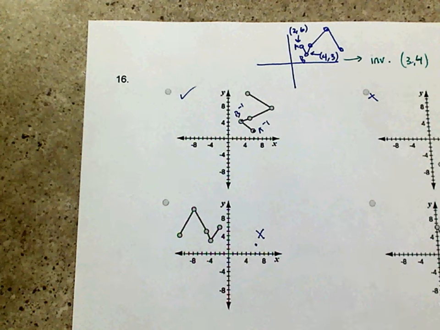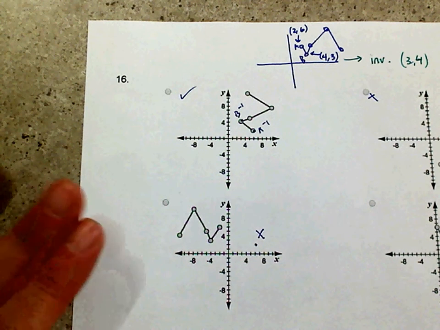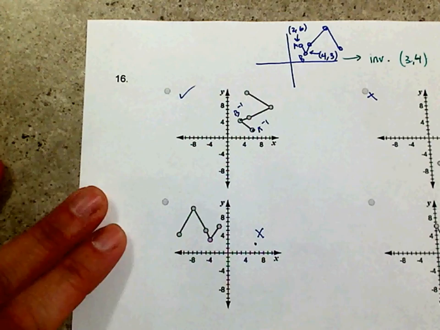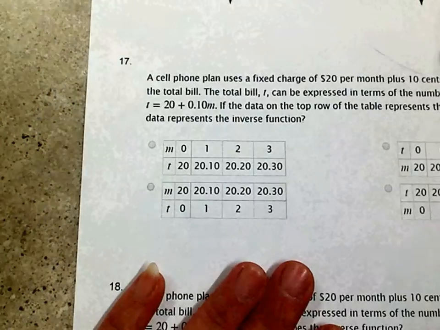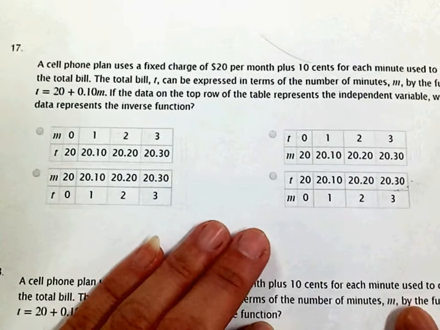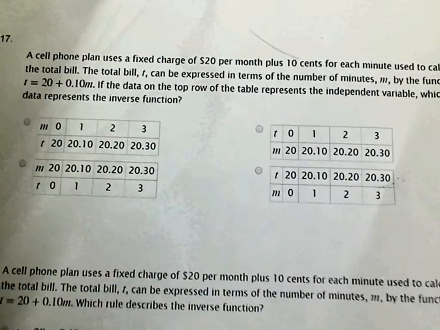An inverse is a flip of the x and y. Okay? So, all right. You guys got it? Okay, number 17. Let's do it at number 17. I'm trying to make sure you guys can read the whole thing. There we go.